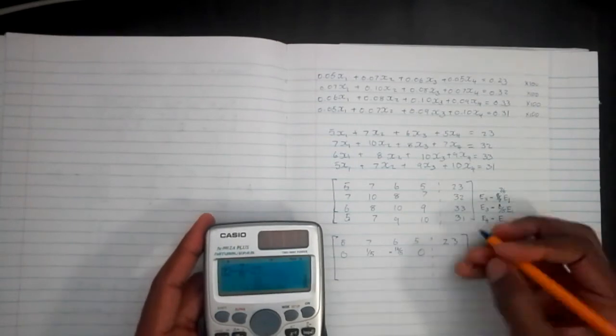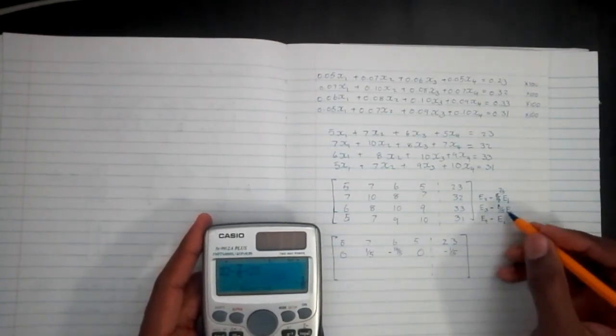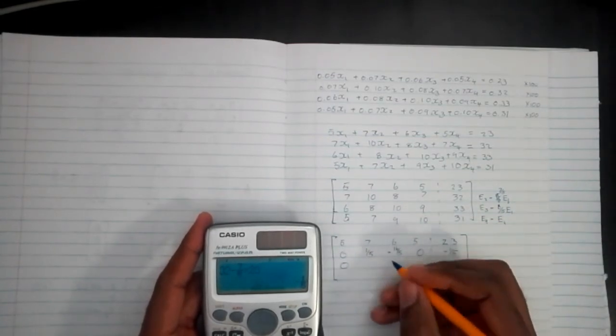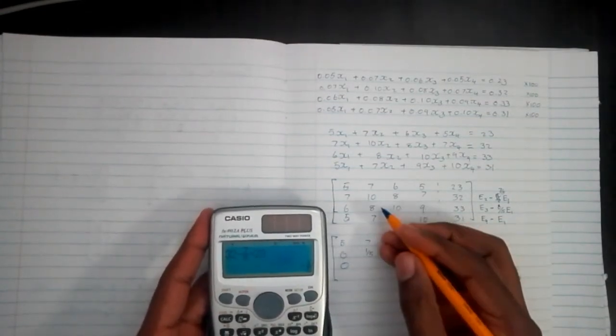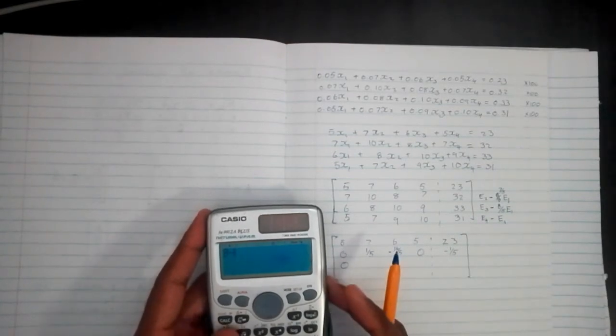Equation 3: then that becomes 0. This becomes 8 minus 6 over 5 times 7.